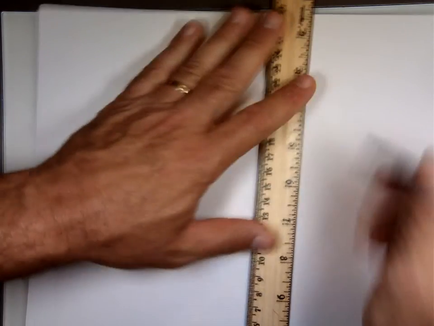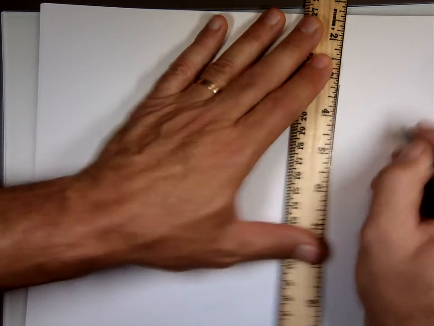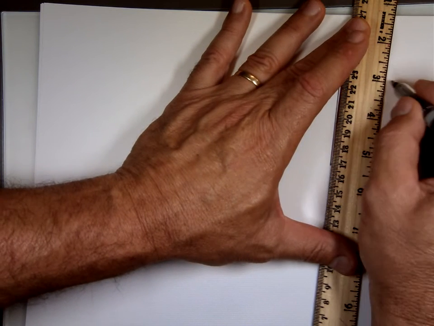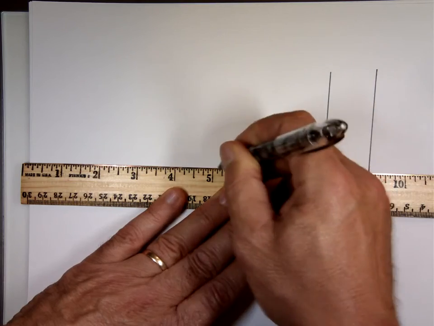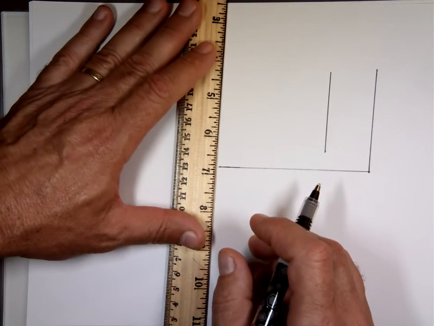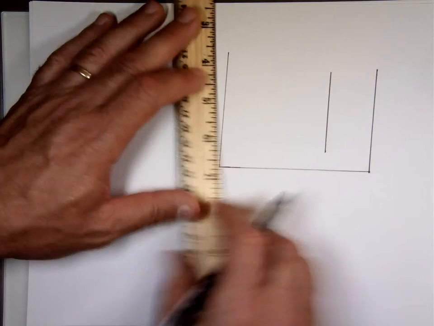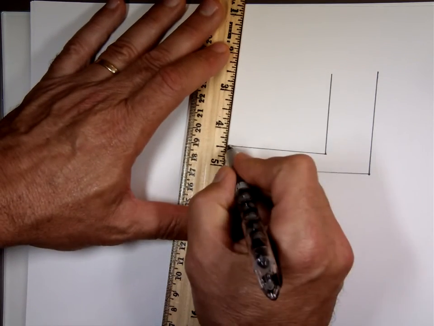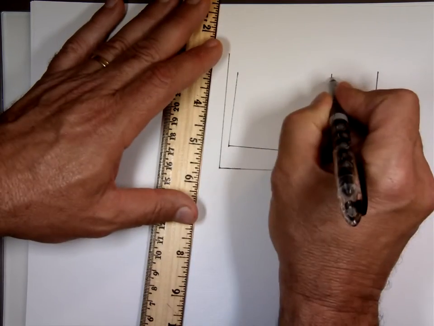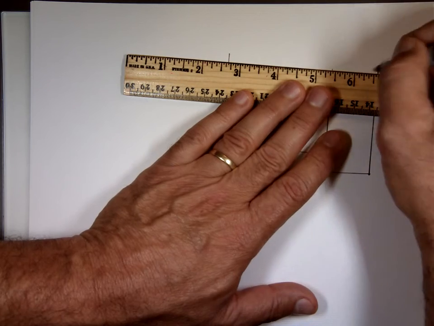So you have a design that looks like this, and you've got the car sitting here on a lift.